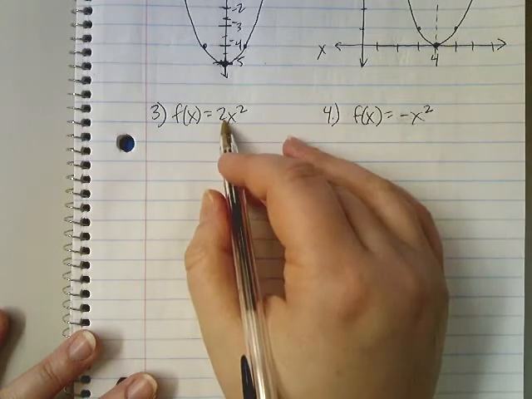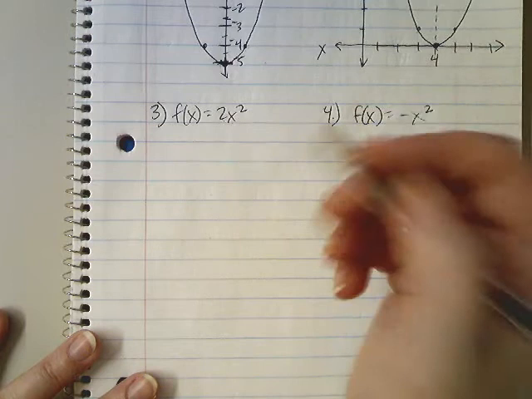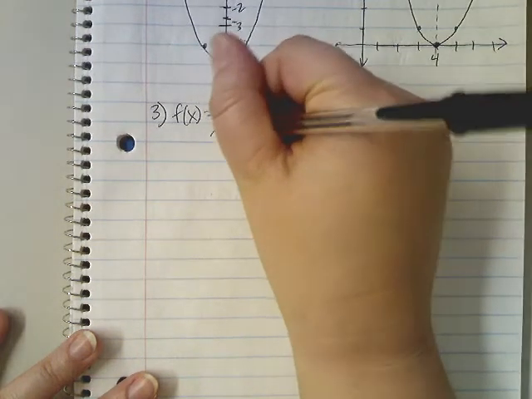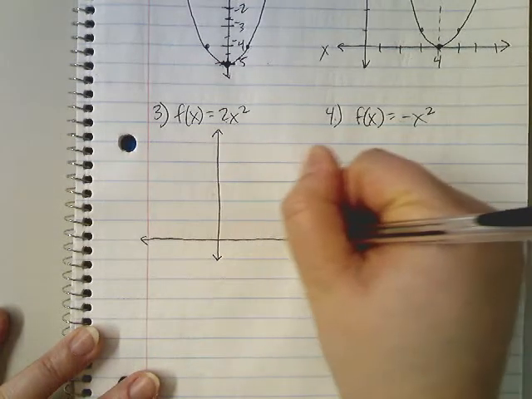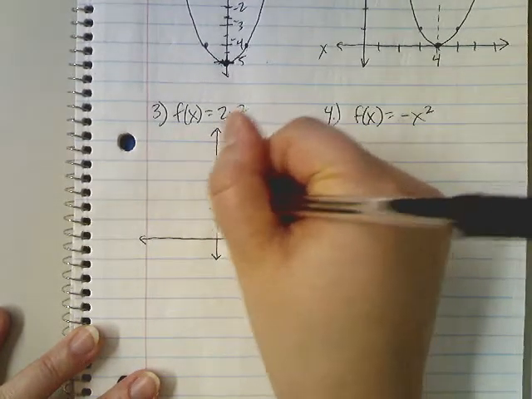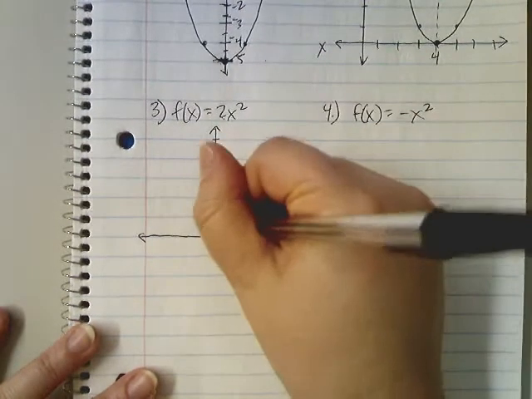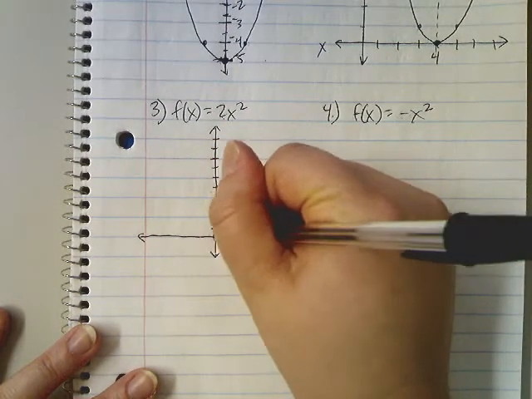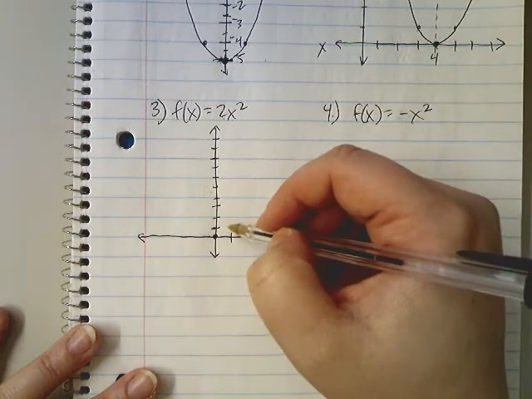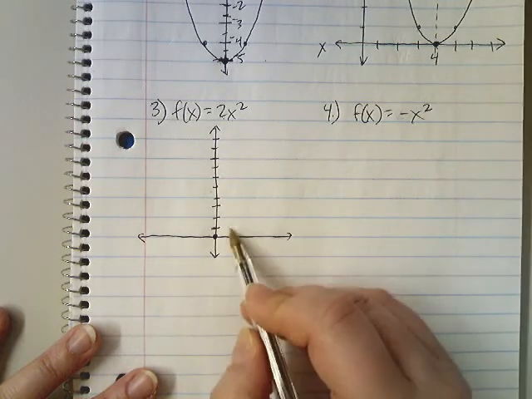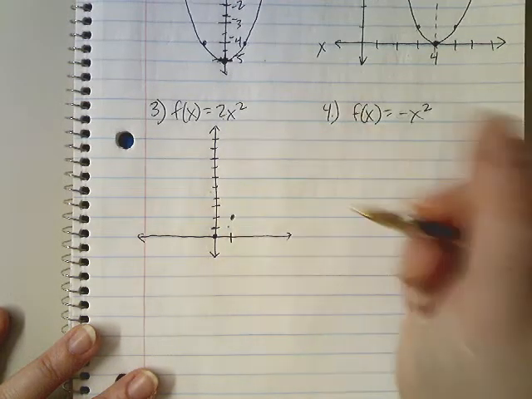So for number 3, there's a stretch. All this means is I'm doubling all my y values I previously had. So my vertex didn't change. So if I draw my graph, 1, 2, 3, 4, 5, 6, 7, 8, 10. Okay, so I start at 0, 0. Now as I go over 1, I previously would go over 1, up 1, and plot my point here. But since I'm doubling it, I'm multiplying by 2, I'm going to go over 1, up 2.